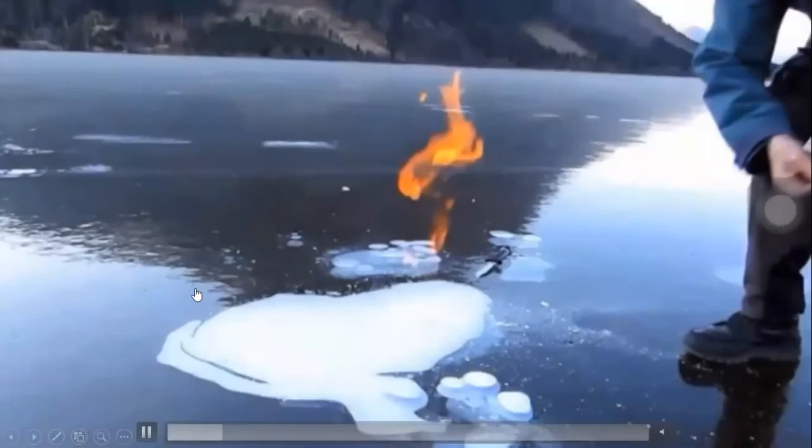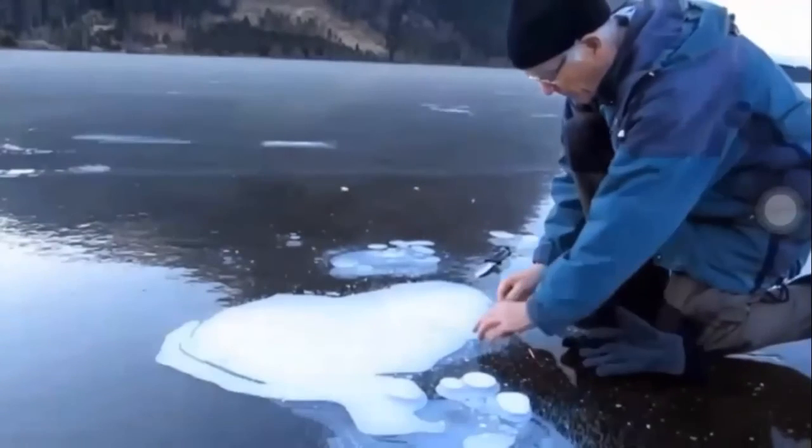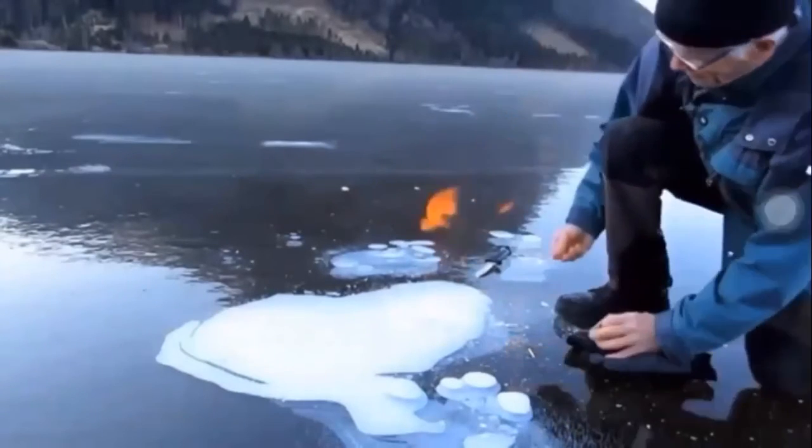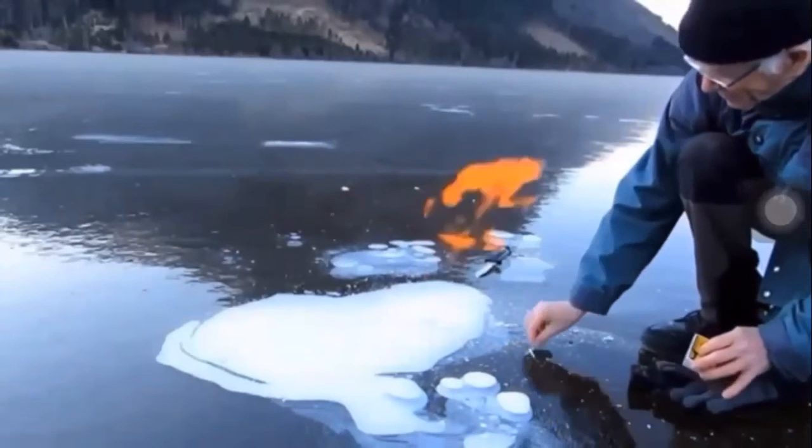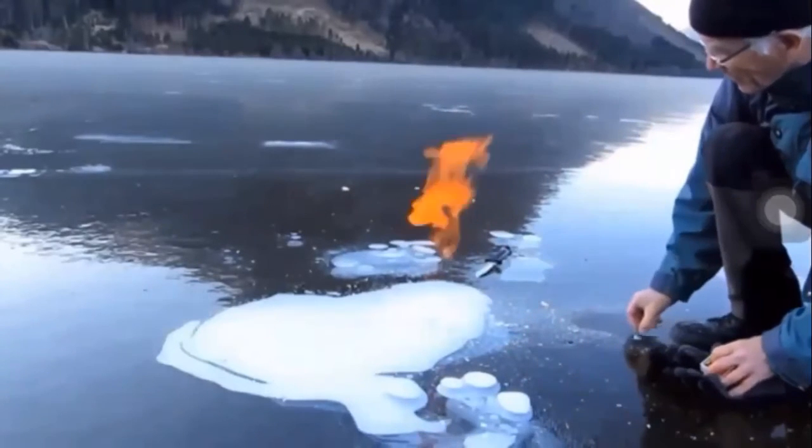So right there, that was me. I was burning the methane that was trapped under the ice. So that methane is turning into carbon dioxide and water.